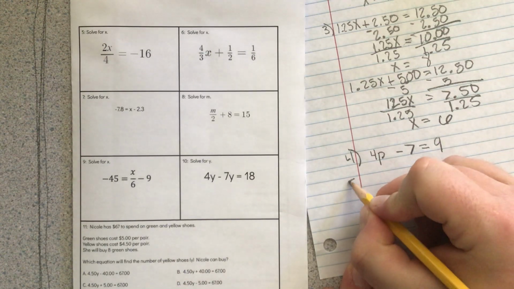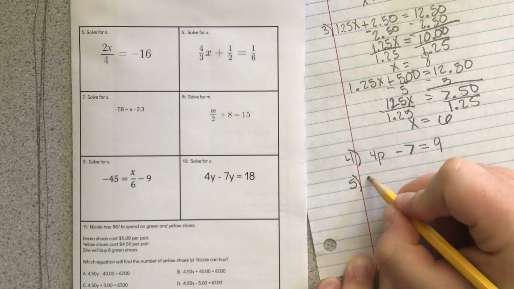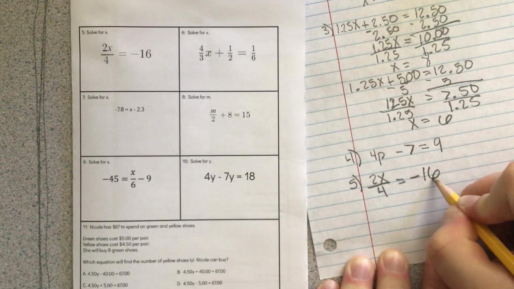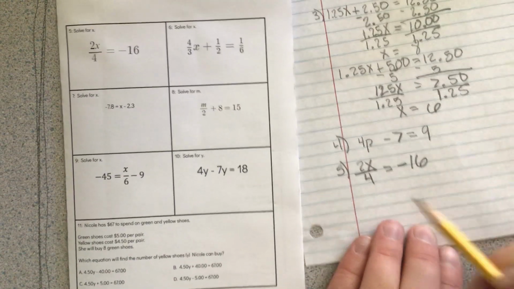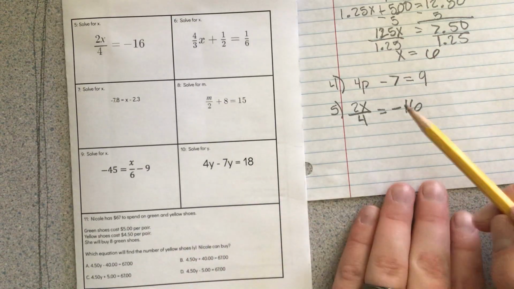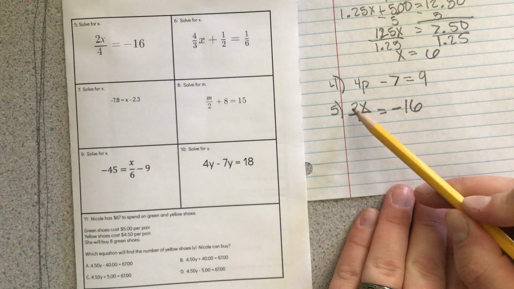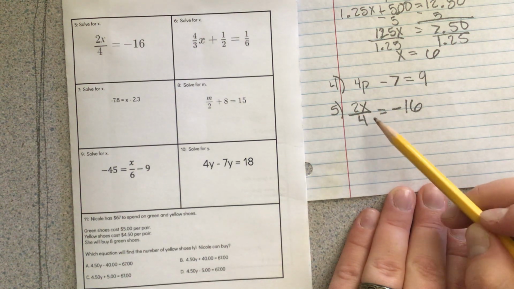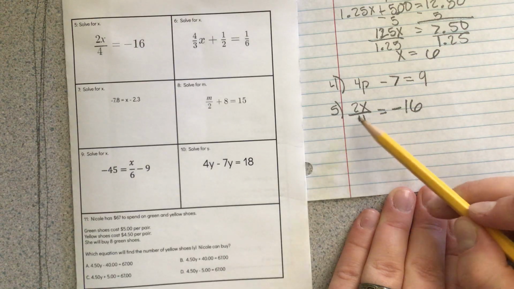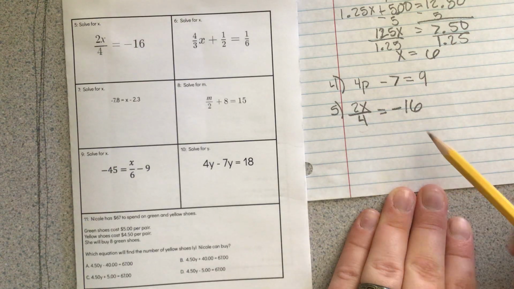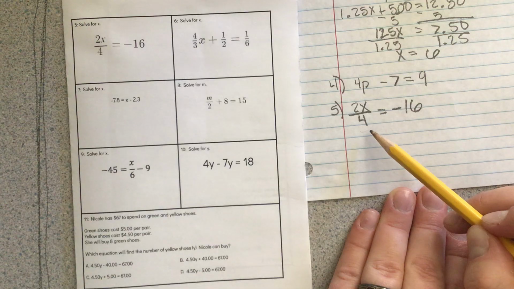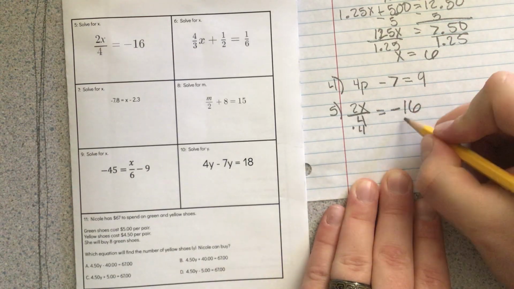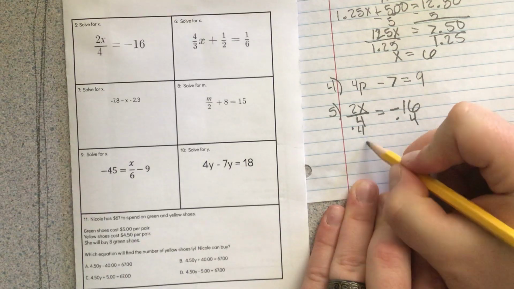Number 5. 2x divided by 4 equals negative 16. Now, one thing to keep in mind is that my variable is inside of the fraction. It's not 2/4 x, it's 2x divided by 4. So what I have to do first is multiply both sides times 4 in order to get rid of my 4. So I'm going to times 4, times 4.